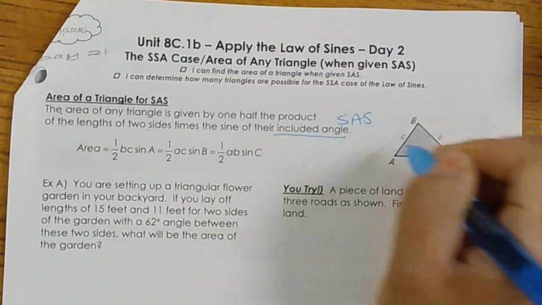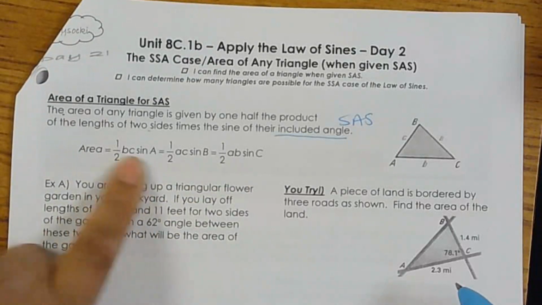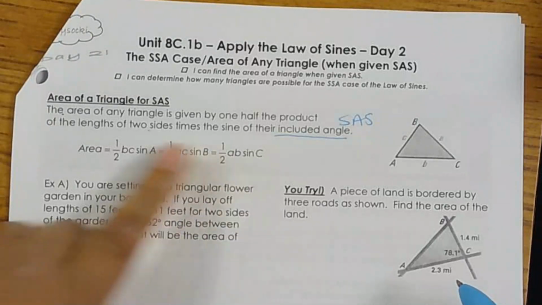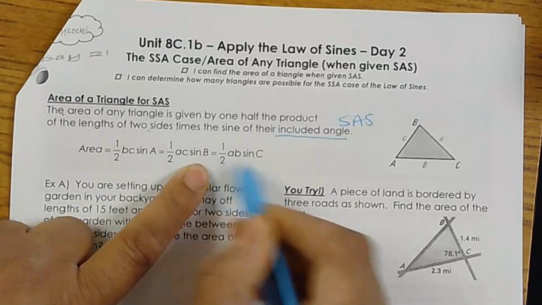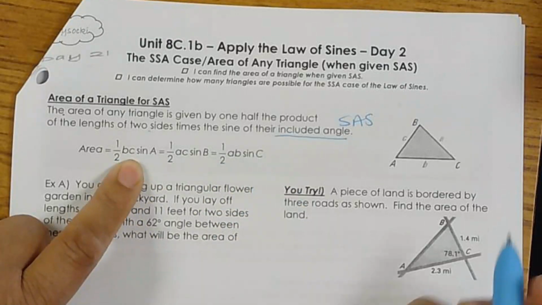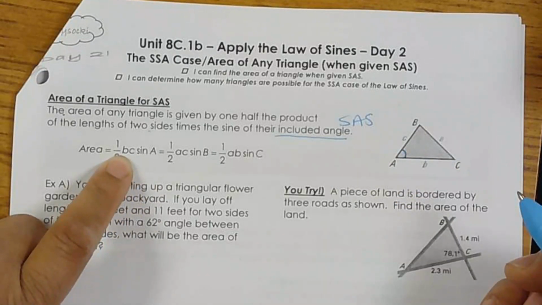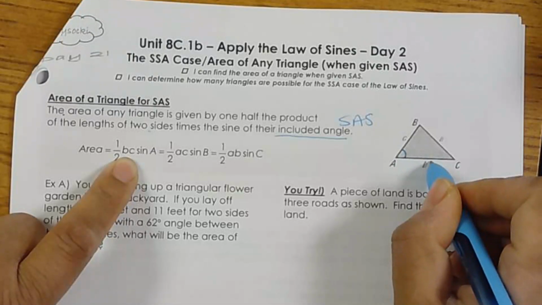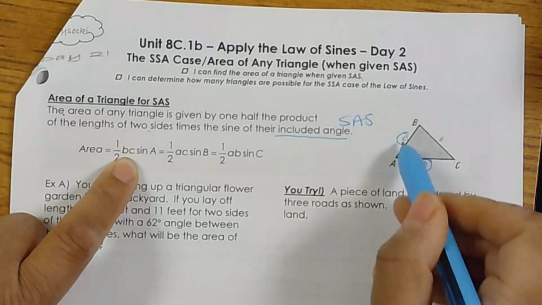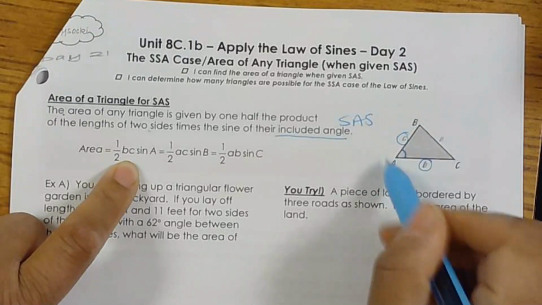And so when I look at each of these, these are all three different ways of writing the same formula because it's based off of each of the different angles, either sine of A, B, or C. So when I look at my first one here, angle A is using sides B and C. Remember that the lowercase letters are representing the side lengths. So it's saying that side B with C and its included angle, that's why it's an SAS, could be used to help you find the area of this triangle.